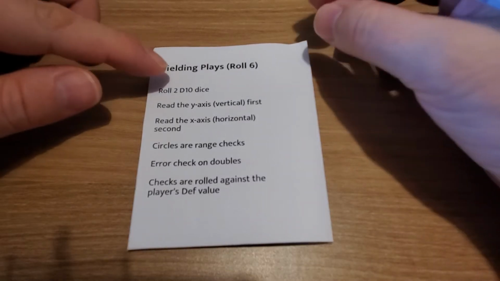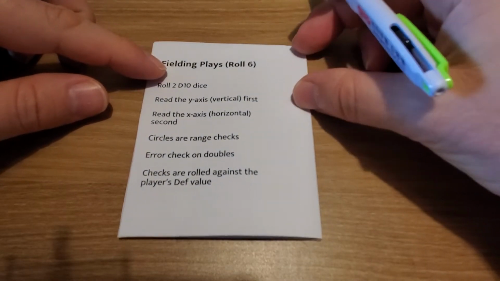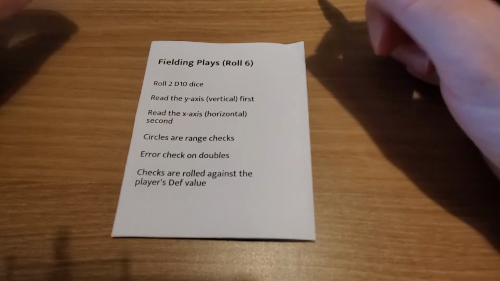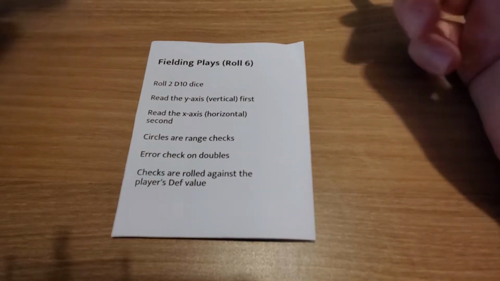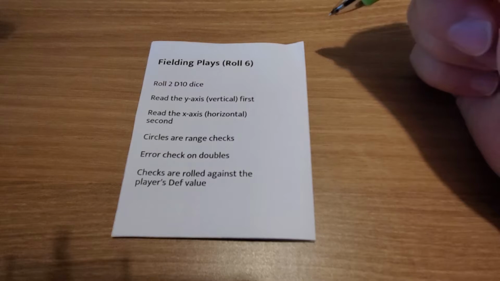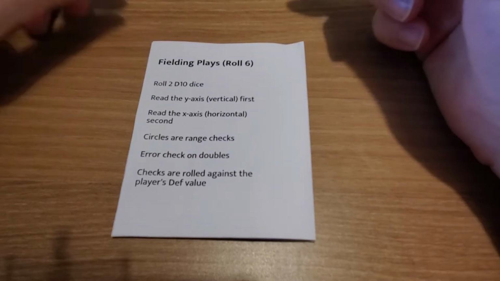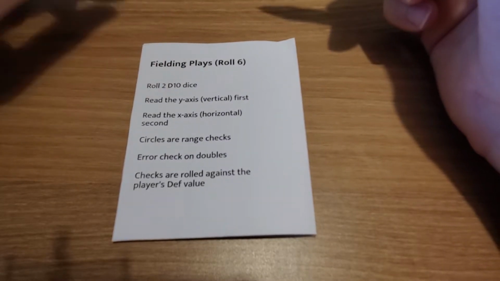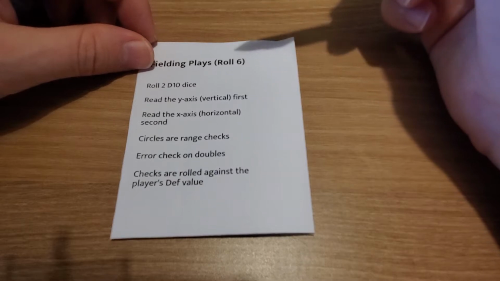All right, welcome back to another video of On-Base Baseball. In this short little series, I'm showing you all the different game pieces, and I'll get into gameplay a little bit for On-Base Advanced, which is a new version of On-Base Baseball.